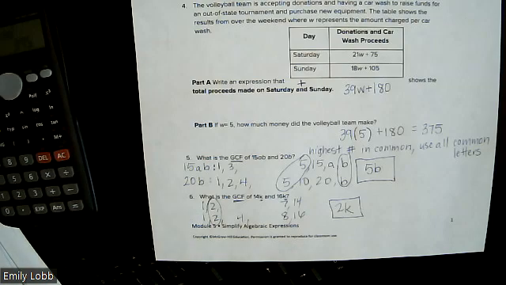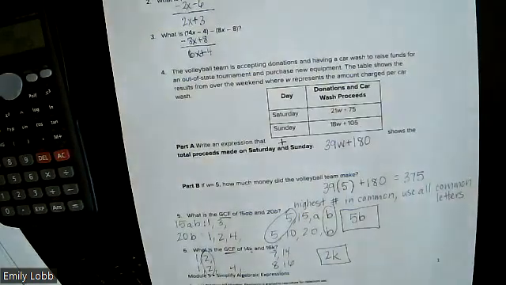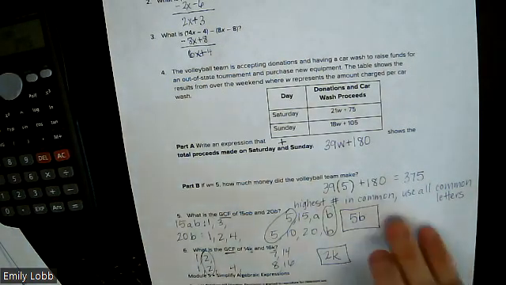All right. Any questions on this first side? We've got about 10 minutes. We've got to get through 4 more. We're okay? All right.